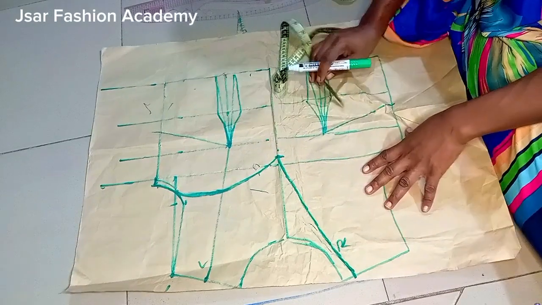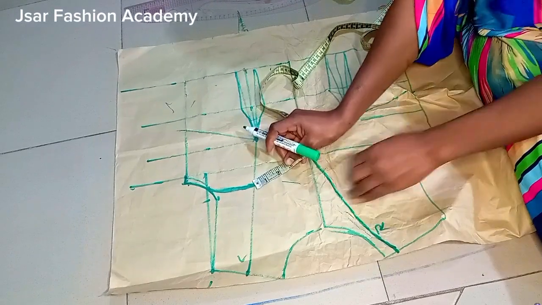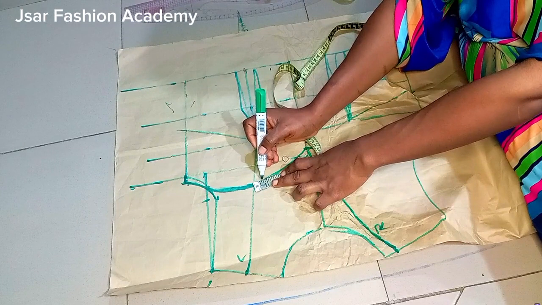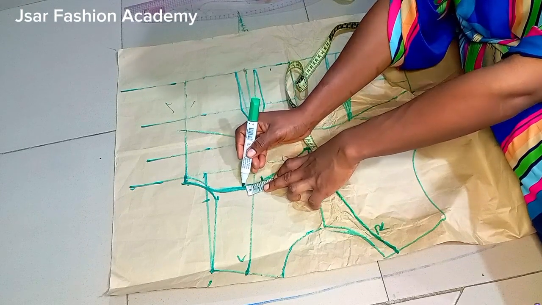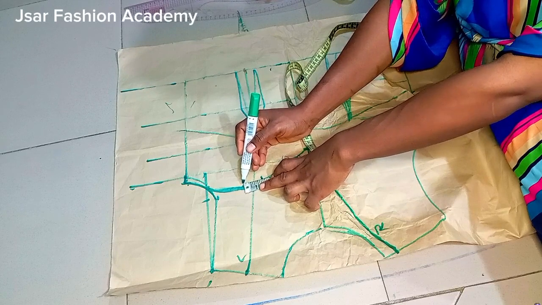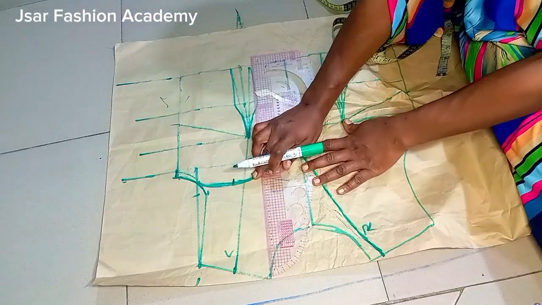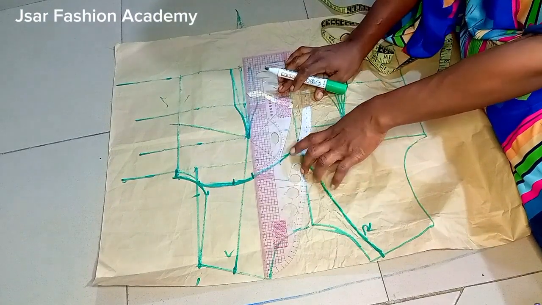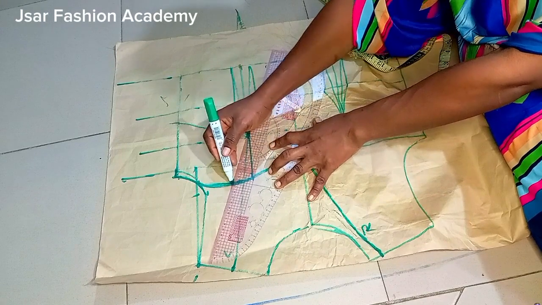Okay, so now we are going to be contouring the over bust here. Now, how do you go about the contouring of the over bust? I'm going to be going in here by 0.75, on both sides. So if you are working for a plus size, you can go in here by 1 inch here and 1 inch here. Then I'll make my connection like so.